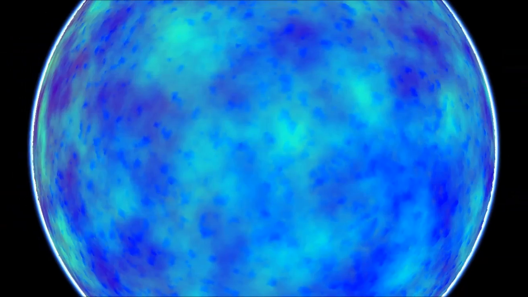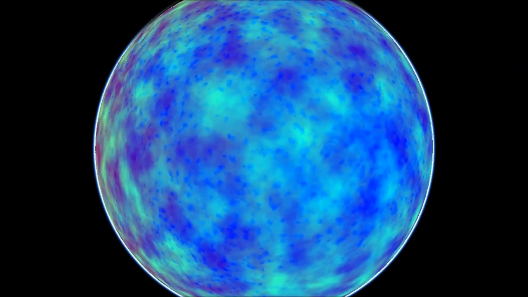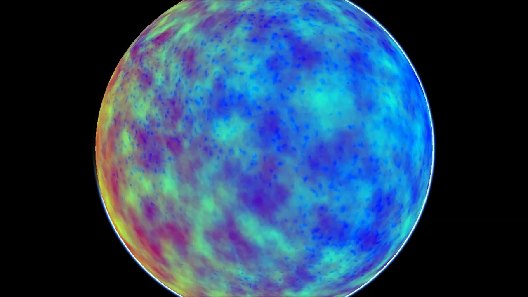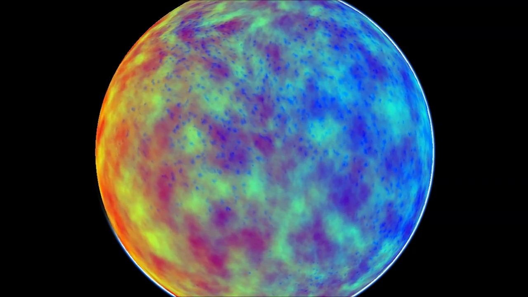So let's go ahead and try to find the equator, which should be easy if we just go in any direction. As you can see, the temperature is getting hotter and hotter as we go this direction.